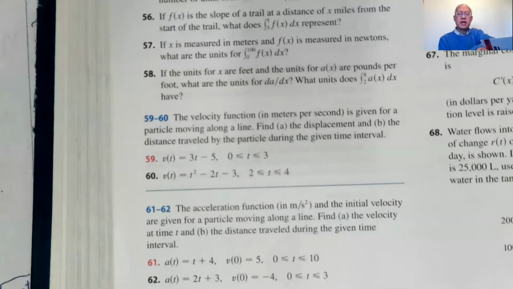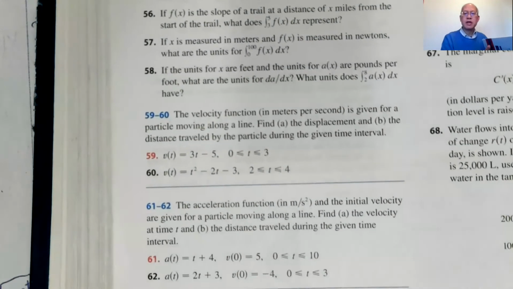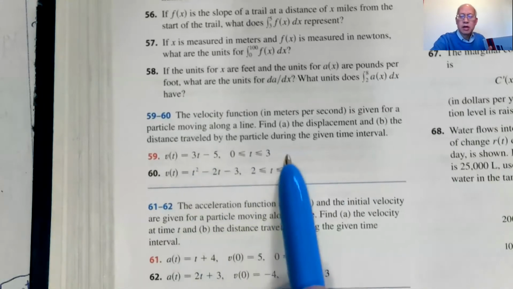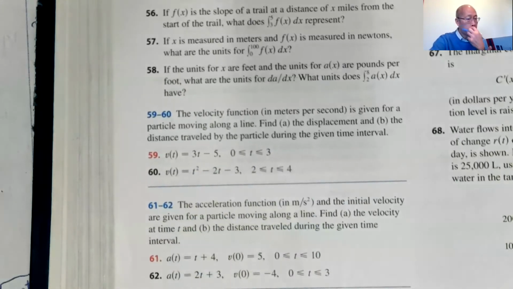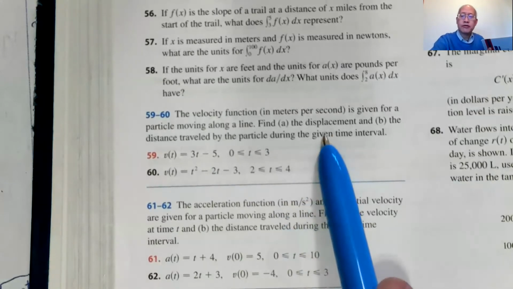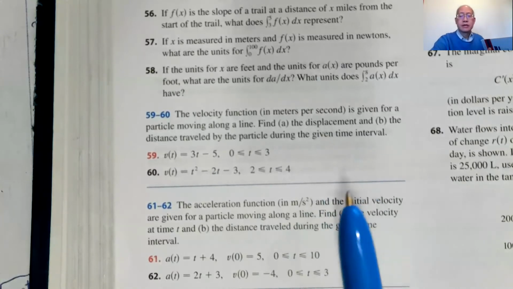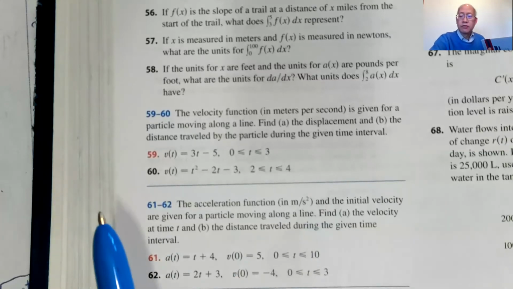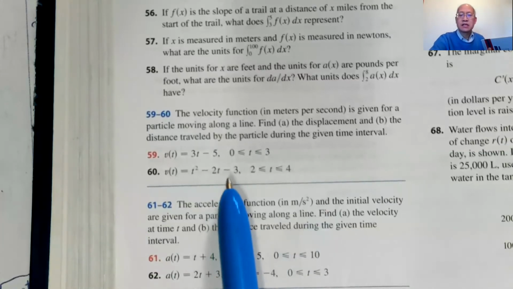59, v of t is 3t minus 5. T is between 0 and 3. Find the displacement and the distance traveled by the particle during a given time. Okay, displacement and distance. So distance is the amount that you actually walk. Displacement is how far you are from your beginning spot overall. So an example is if I walk to the left 5 feet and then I walk to the right 5 feet, the distance that I've traveled is 10 feet, but my displacement is 0. I end up exactly where I left, but I got some exercise. I walk 5 feet one way and 5 feet back. So that's the distance traveled.